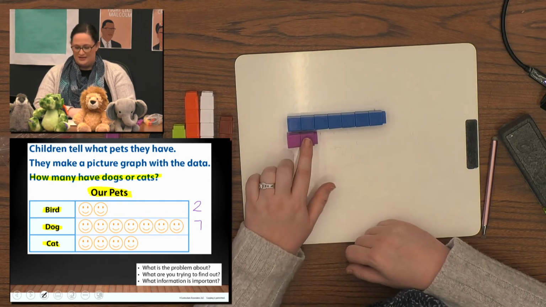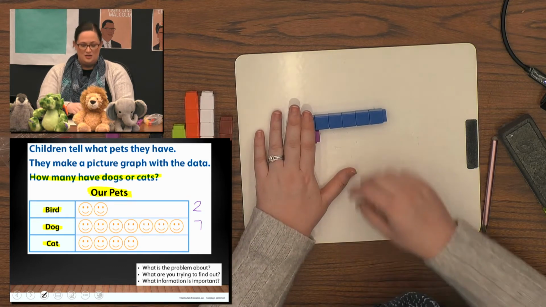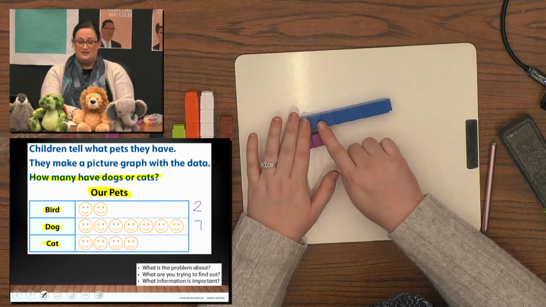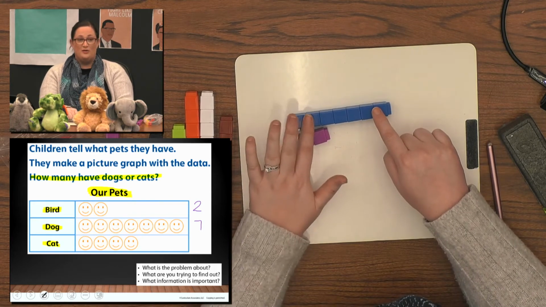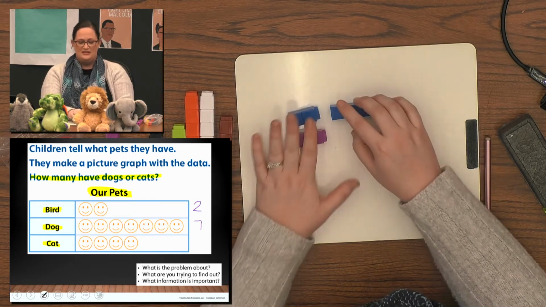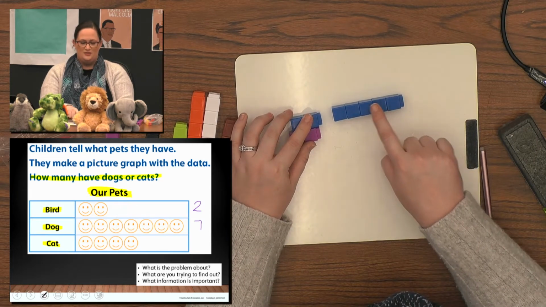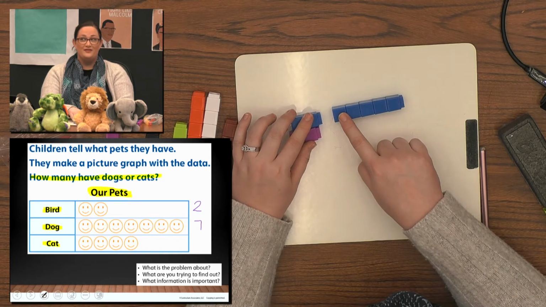Well, I know that this is 2 and this has 2 in it. So here's the part that's different. I took the 7 and I took away the part that was the same, which was 2. 7 minus 2 tells me the part that's different. 1, 2, 3, 4, 5.